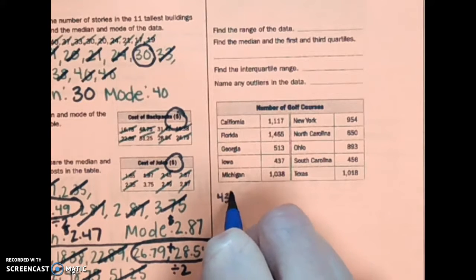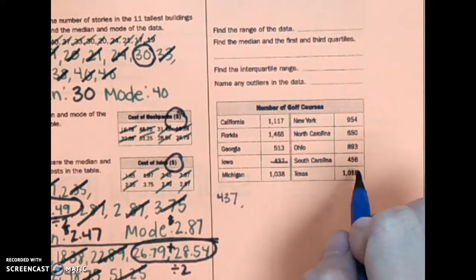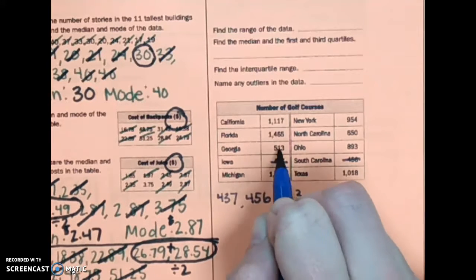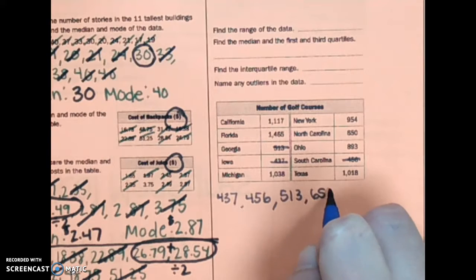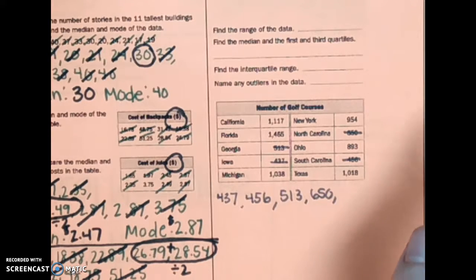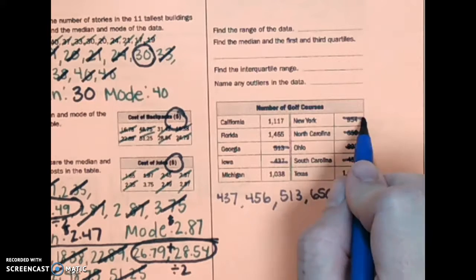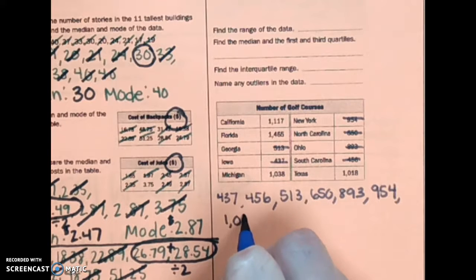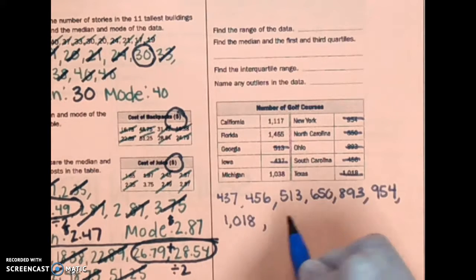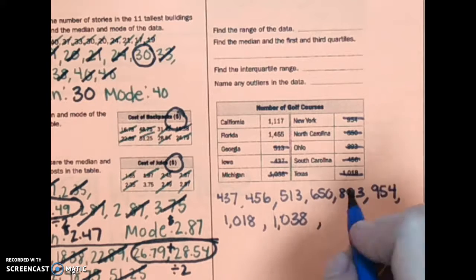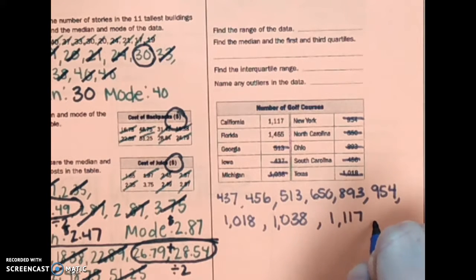So I'm going to write 4, 3, 7. And then we have 456, 513, 650, 893, 954, 1018, 1038, 1117, and 1465.